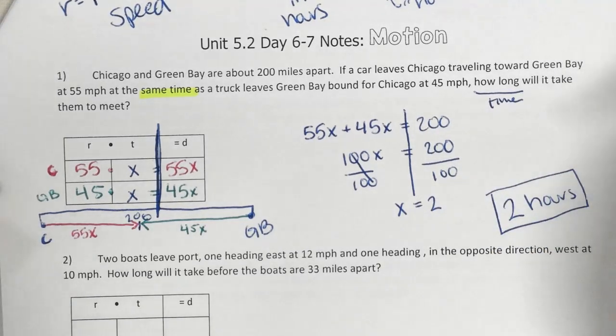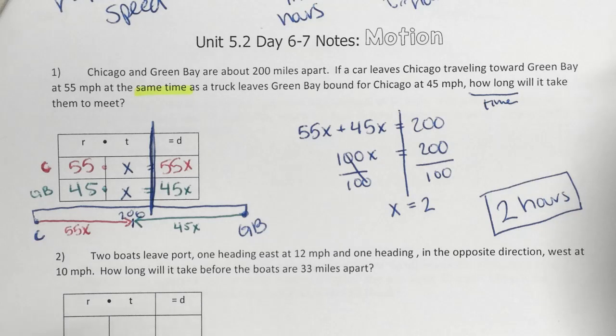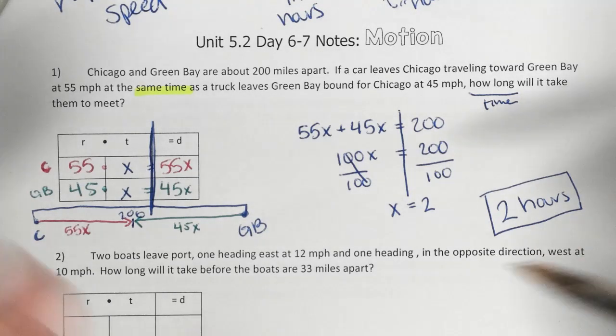Okay, here's my hypothetical question. What if it said, how far did the Chicago car drive before they met?